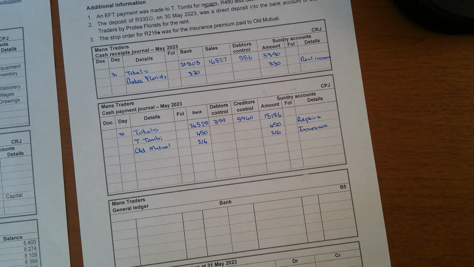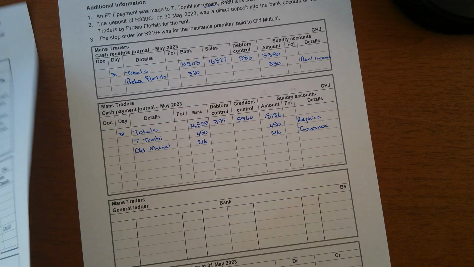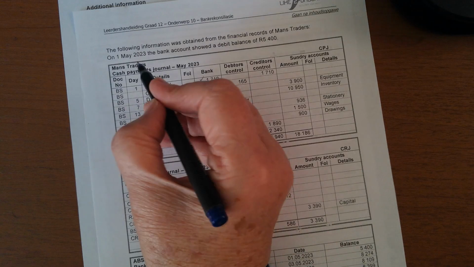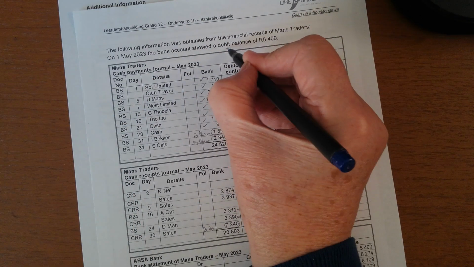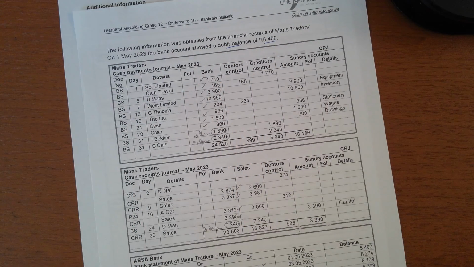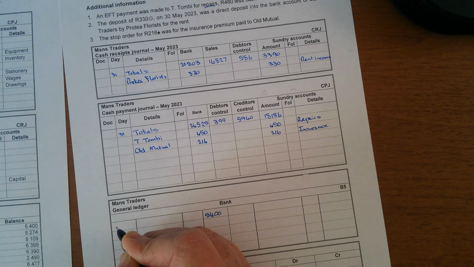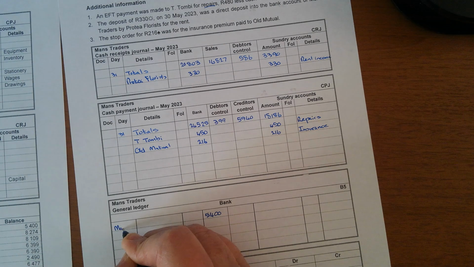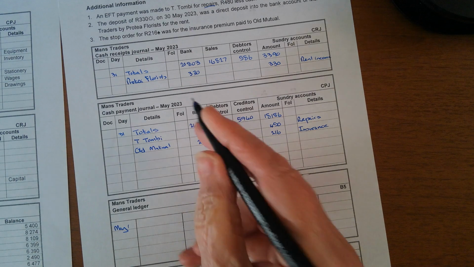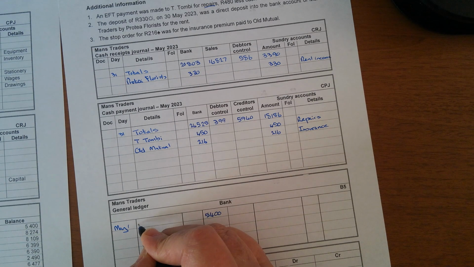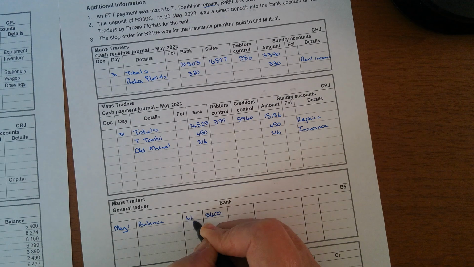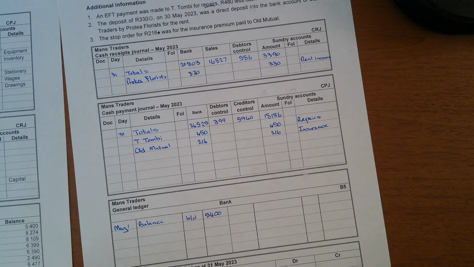Okay, now we will look at our bank account and see what was the balance of the bank account, and we will start with that balance. So here they say the debit balance at the beginning of the month was 5,400. We haven't recorded any entries in our bank account during the month because everything was recorded in our cash receipts and cash payments journal, and we haven't posted that to the ledger. So this entry will be on May the 1st.